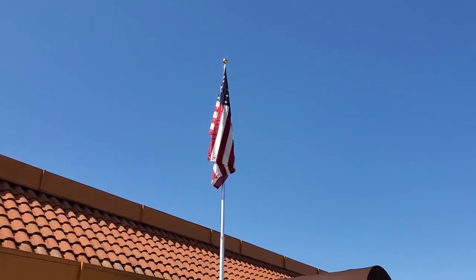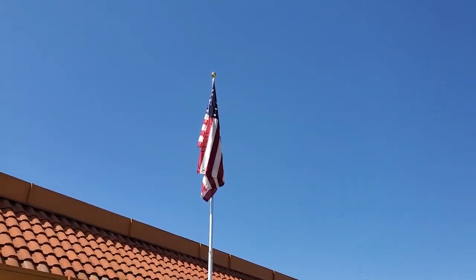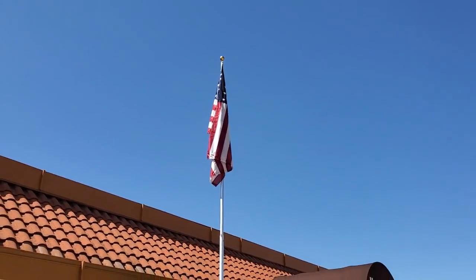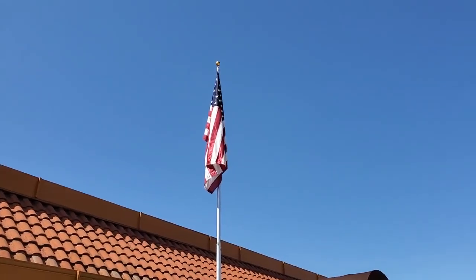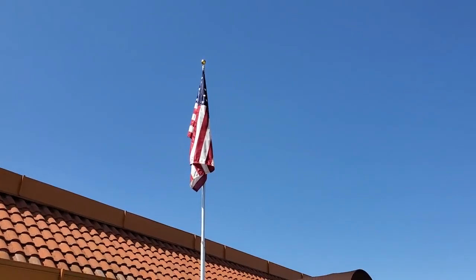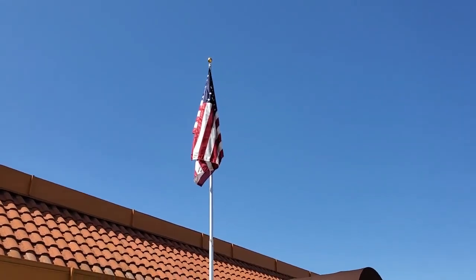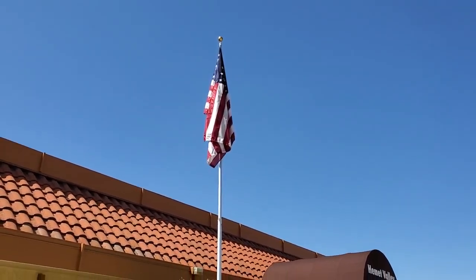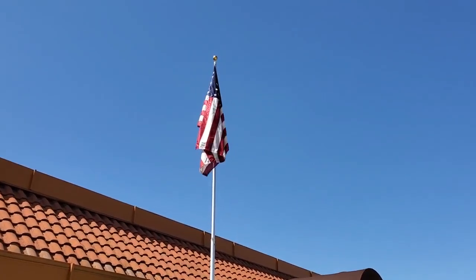Ooh, do you want me to do the Star Spangled Banner too? Oh, say can you see by the dawn's early light what so proudly we hailed at the twilight's last gleaming, whose broad stripes and bright stars through the perilous fight o'er the ramparts we watched were so gallantly streaming, and the rocket's red glare, the bombs bursting in air, gave proof through the night that our flag was still there.